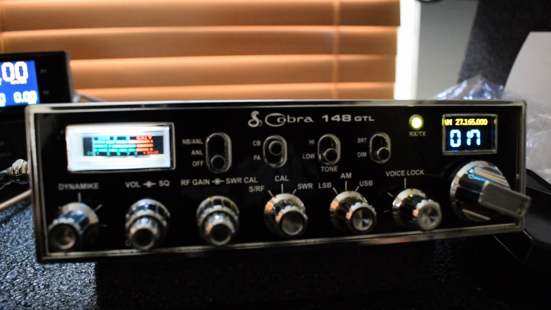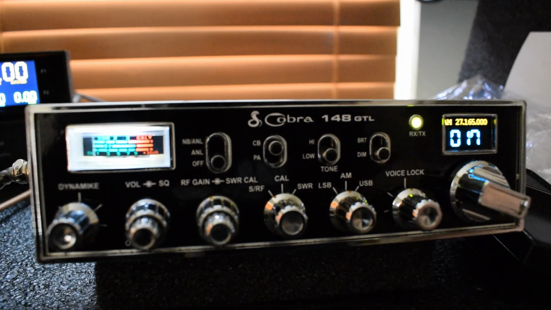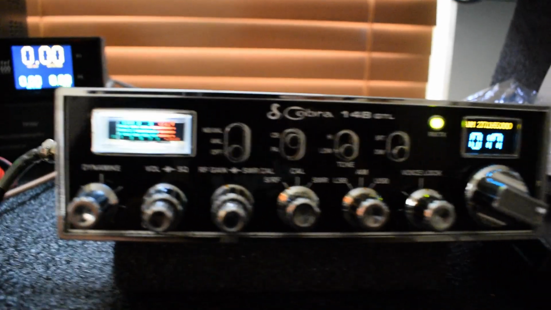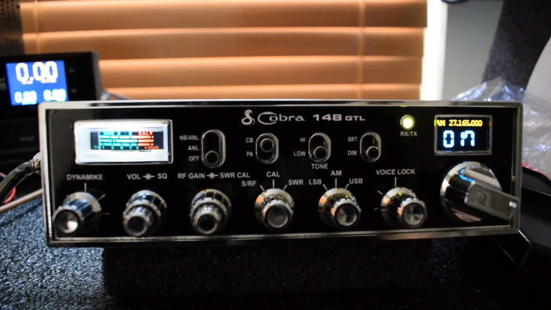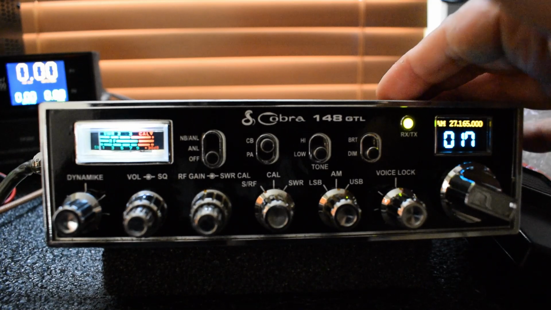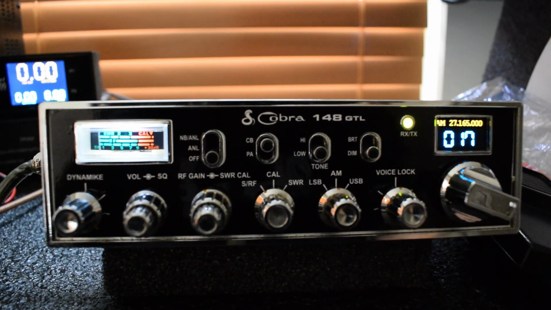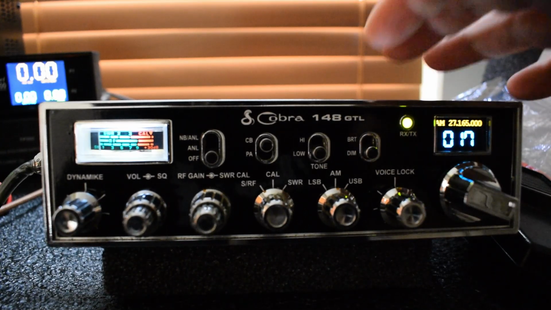I once again want to thank everyone for all the comments on Facebook. I know some of you believe the radio was being sold as a broken radio. It's not broken, guys. It works, okay? And I've explained already on Facebook why the radio is sold the way it is on eBay as being for parts and not working. It's because of scammers, and I hope you guys understood what that means.